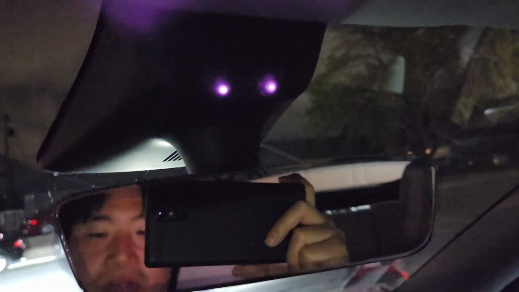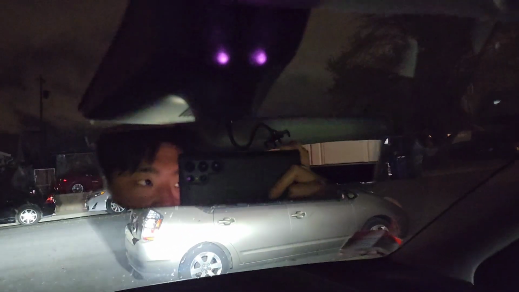So if I put it back in park and I get my butt up and I act like I got out, yep, then it turns off. But if you keep your butt in, if I put it in park, open the door and close it, it stays on. But if I get my butt off the chair and then open the door, there you go. So if you want to turn off the cabin camera, that's how you do it.